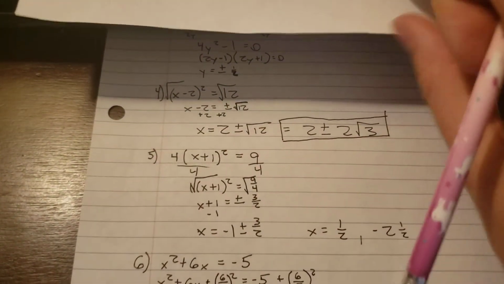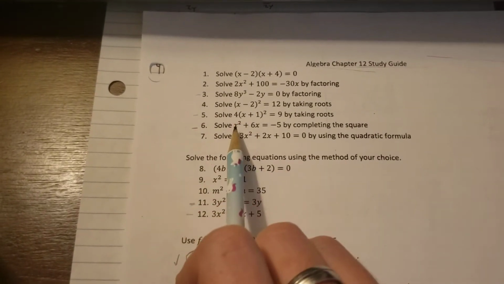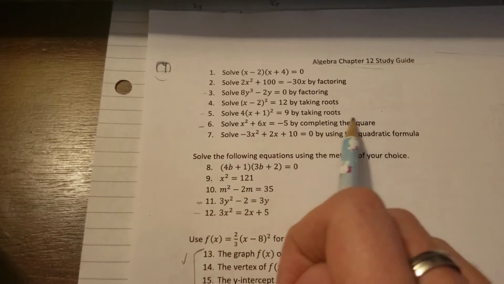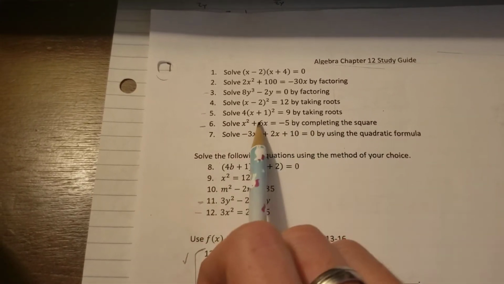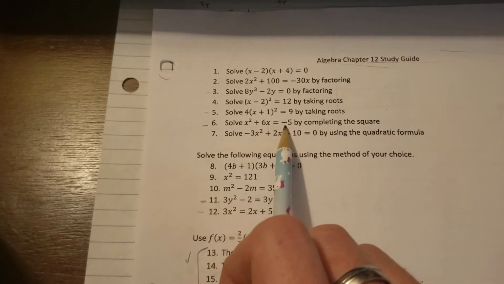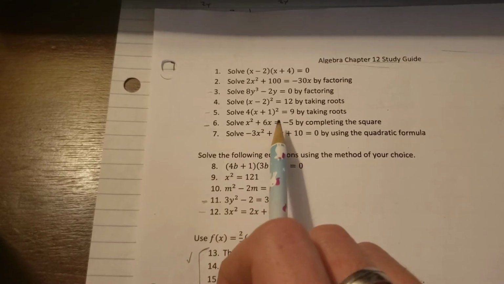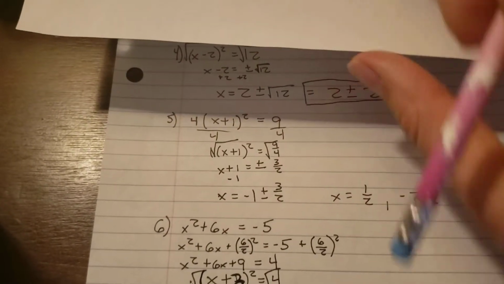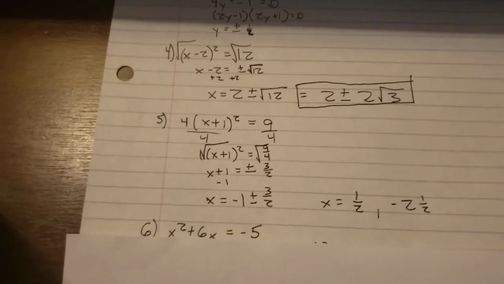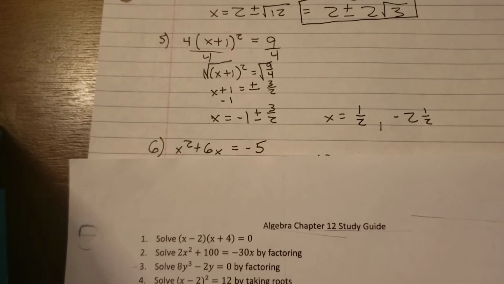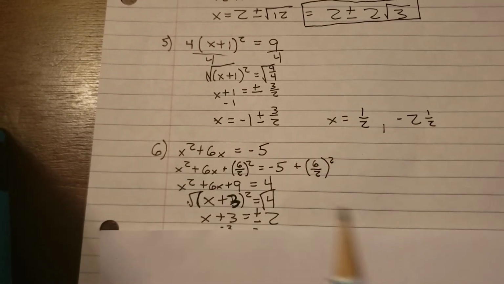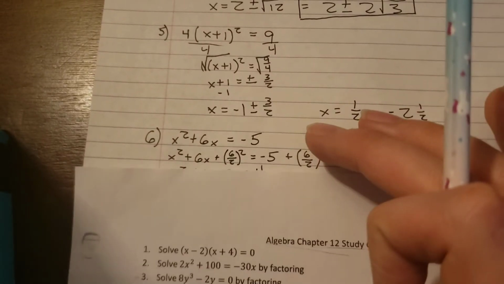So number 6. So here's my answer sheet. Here's number 6. Solve this by completing the square. Okay. So it's already in the format that we'll need it in, right? Because the C term, the constant, is on the other side of the equal sign. So that's what I've got here. I can show you just one step at a time. So my constant is separated by the equal sign. Now I could add to both sides of the equation.